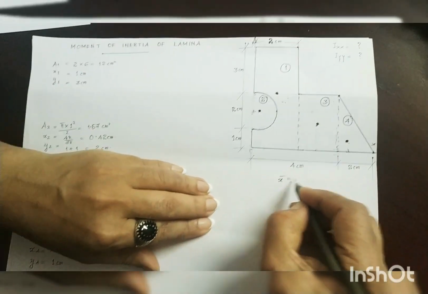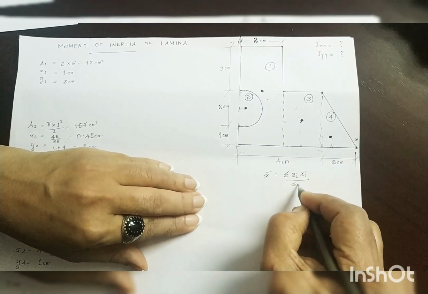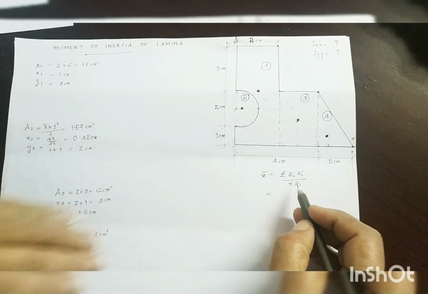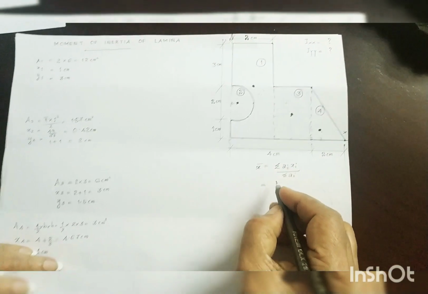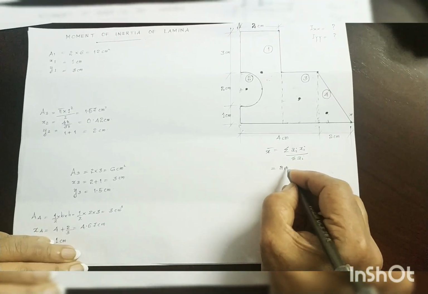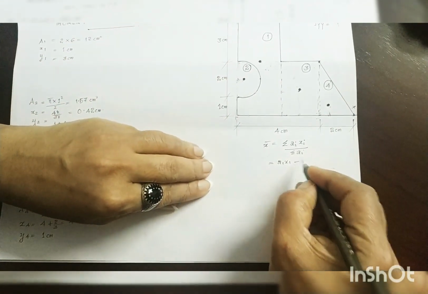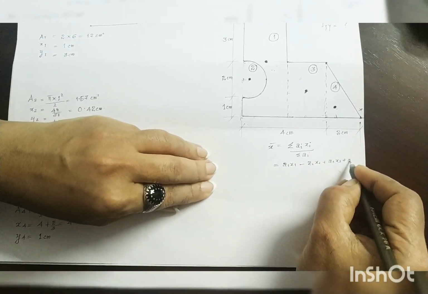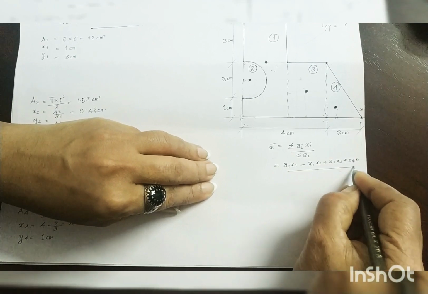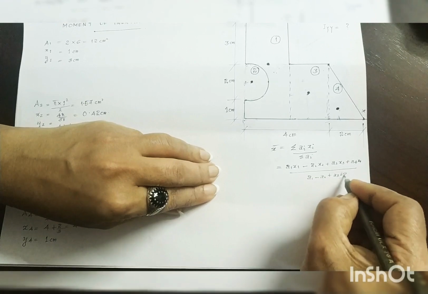So we know that x bar is equal to, as you have seen earlier, sigma Ai xi divided by sigma Ai, where Ai xi is the moment of the area about the reference axis. So it is A1 x1, algebraic sum, semicircle has been cut off, so minus A2 x2 plus A3 x3 plus A4 x4, divided by A1 minus A2, since it has been cut off, plus A3 plus A4.